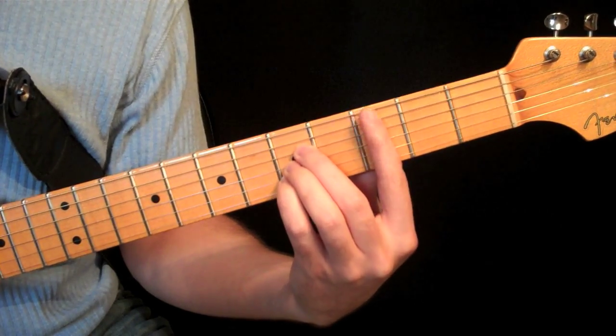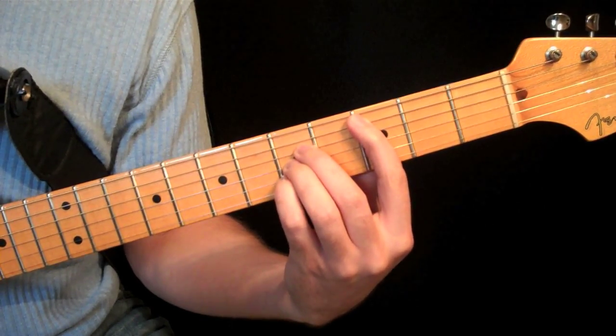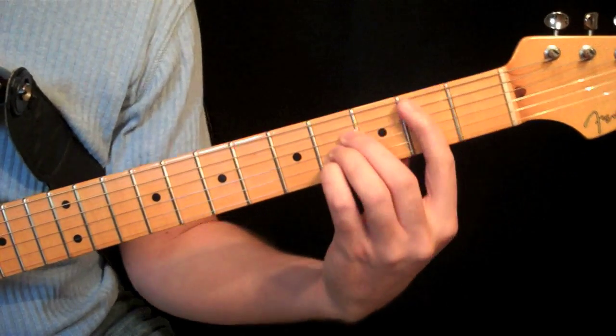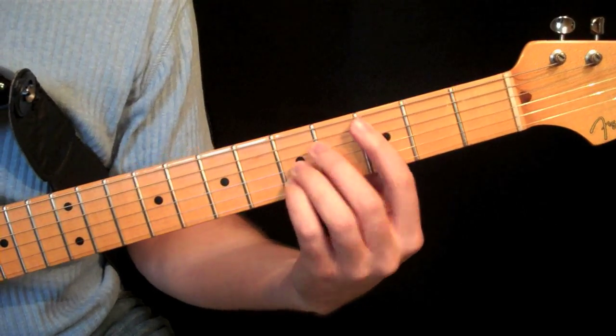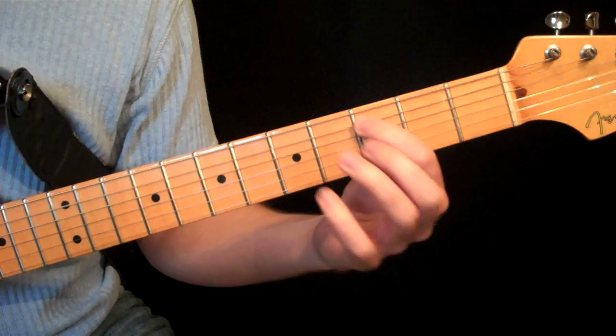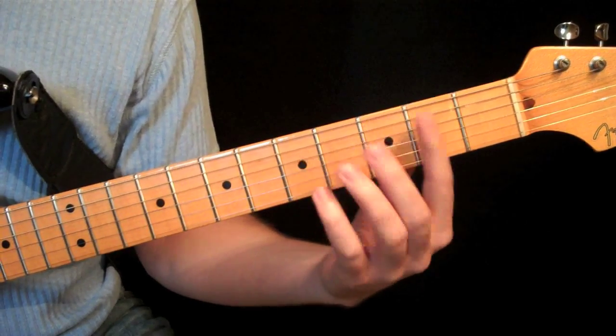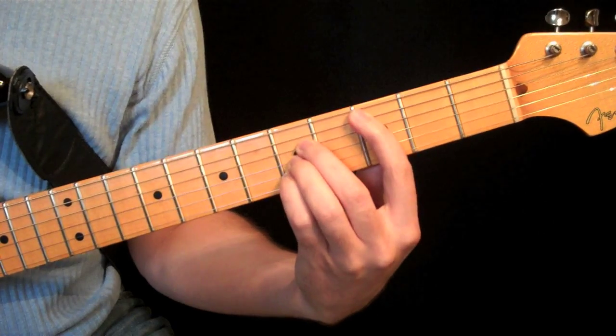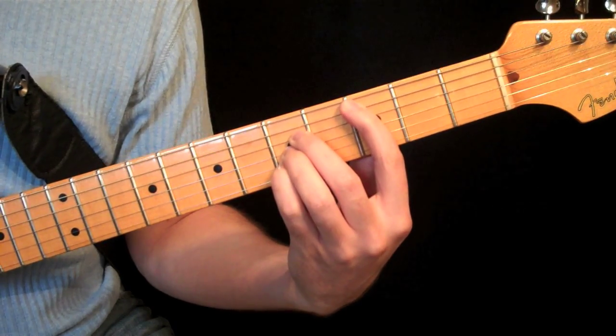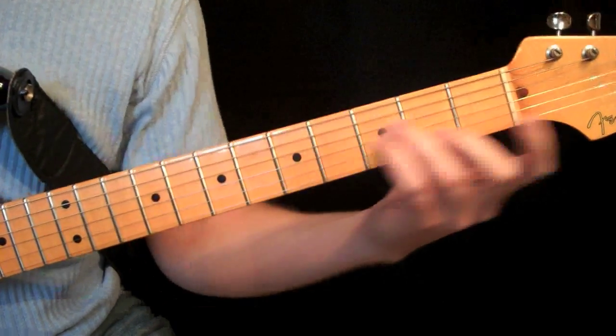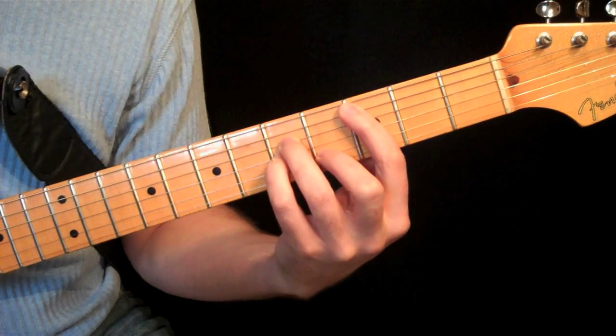So in CAGED sequence theory, at least, they call it form A because that's where it originally comes from, and it's a good way to categorize it. Now we have that root note on the 5th string. So off of that, we can have a form A in major, a form A in minor, which is just an A minor chord moved up.